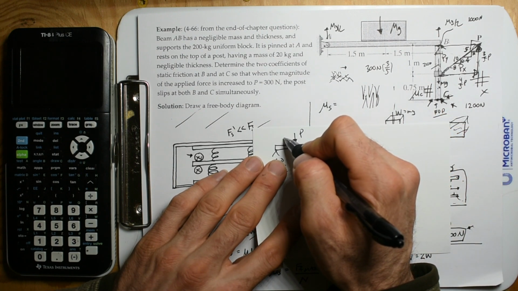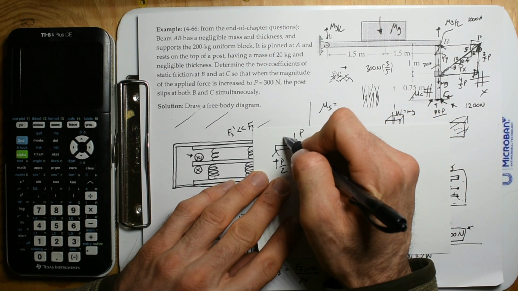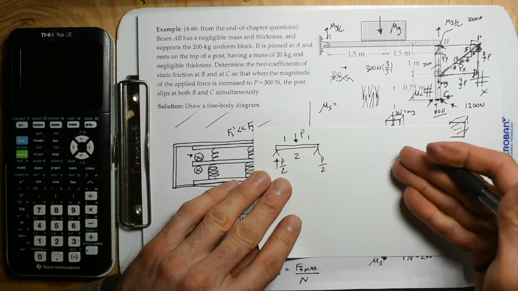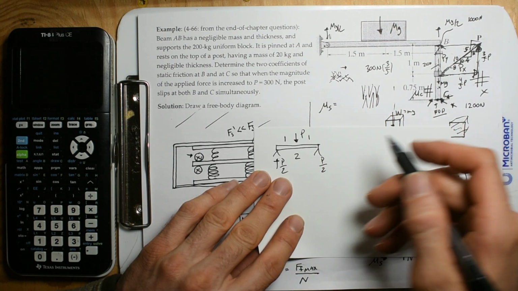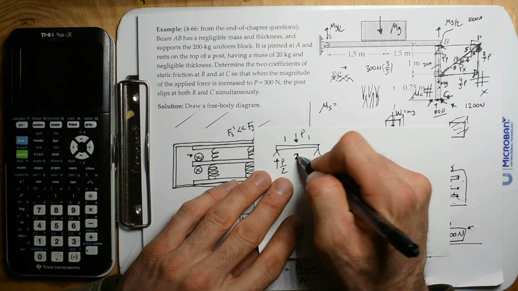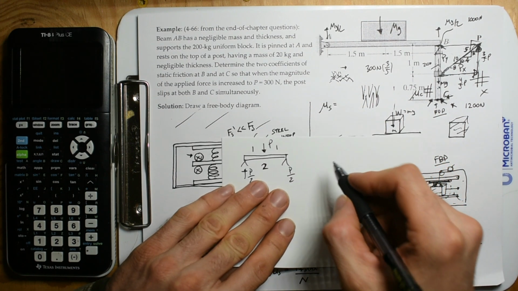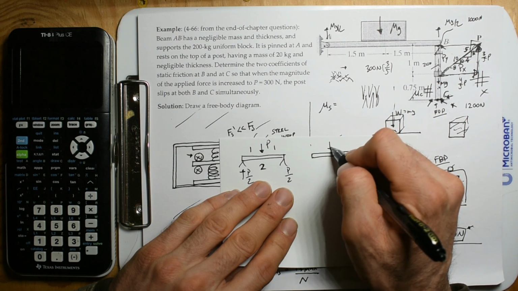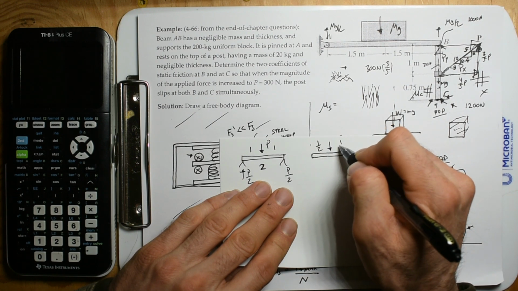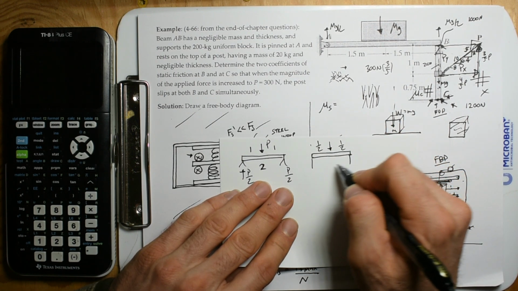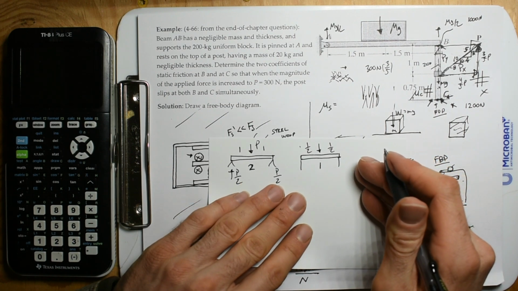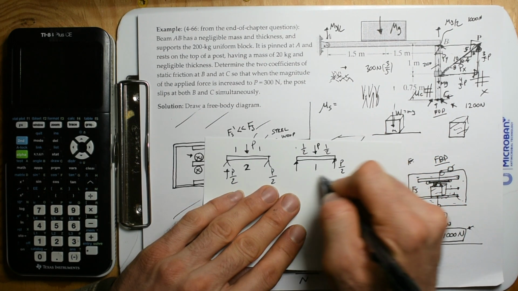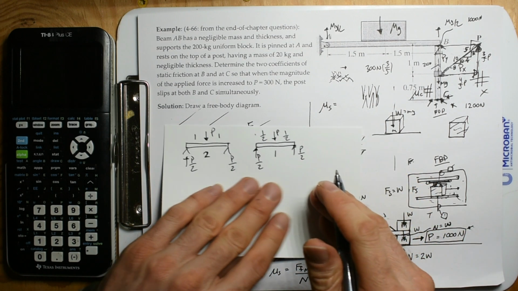Let's say this is a distance of 1 and 1, and this is a distance of 2. That can be useful. Or you could say this is a distance of a half, and this is a distance of 1, and this is P divided by 2, P divided by 2.